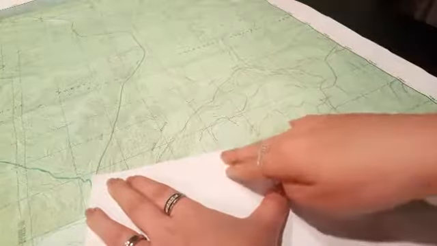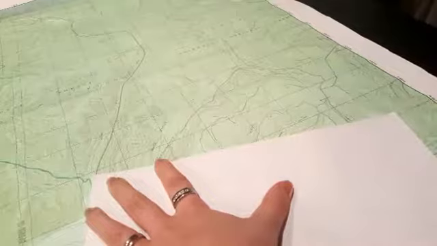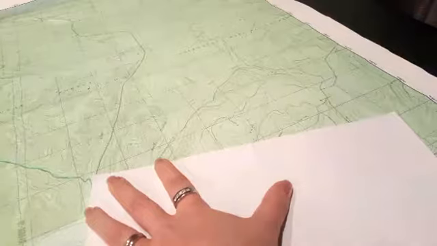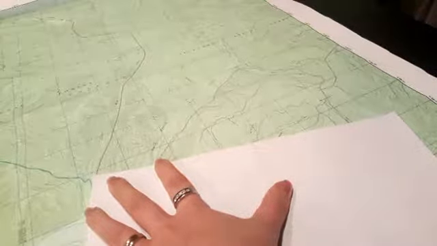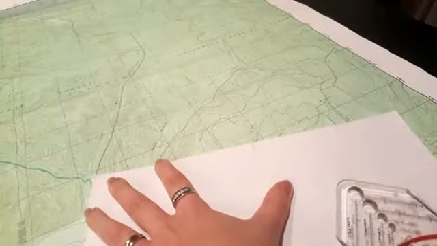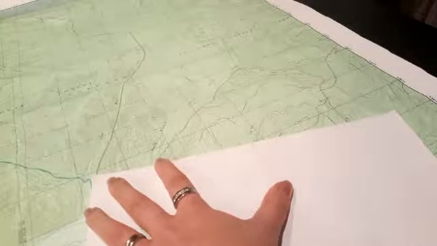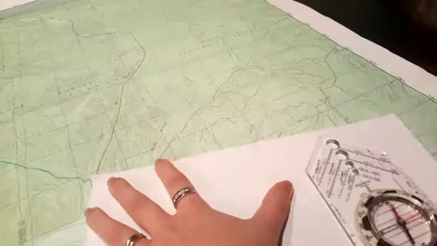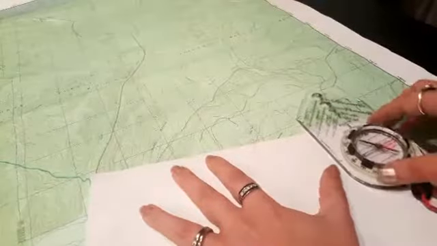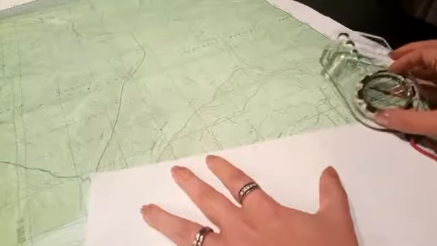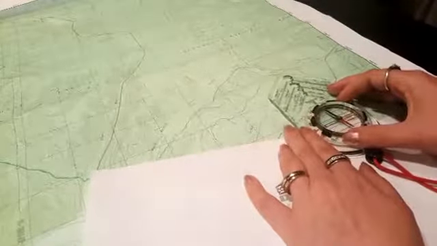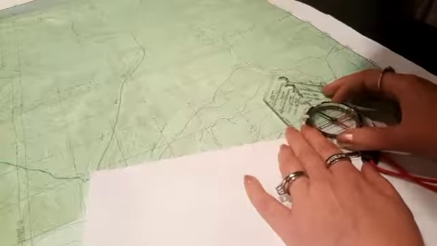So you can either leave the paper there, or you can draw the line on your map depending on what kind of map you have. We have some maps that are laminated, so you could use a map marker on them, or a dry erase marker. But for our purposes, we're just going to leave the straight edge here so that you can see better. So what I'm going to do first is find my hilltop here, and I'm going to line the center of my compass up with it.